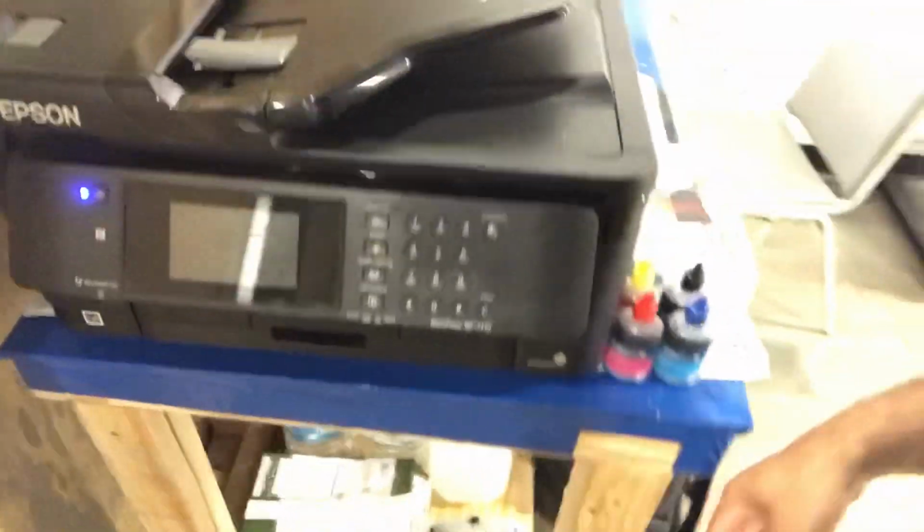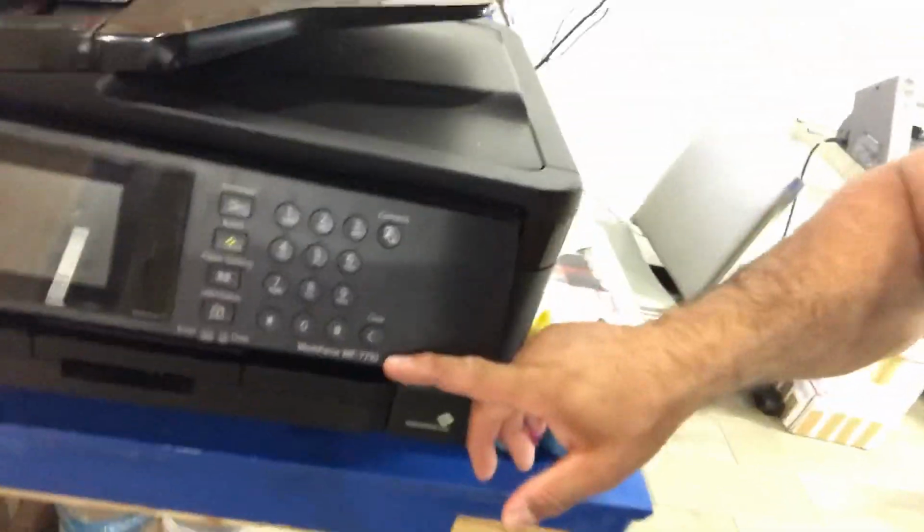Number three, you do need a printer. This is the printer that we use, a Workforce 7710. The only reason we got it is because it prints 13 by 19s. We started off with a Brother, I think. It was just some basic printer, and we were getting jobs done. But I use a 7710 because it prints up to 13 by 19s. You can get away with any regular inkjet printer.